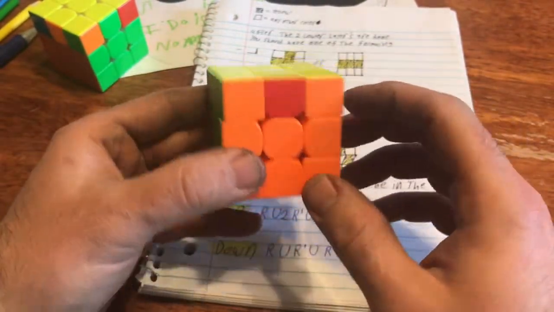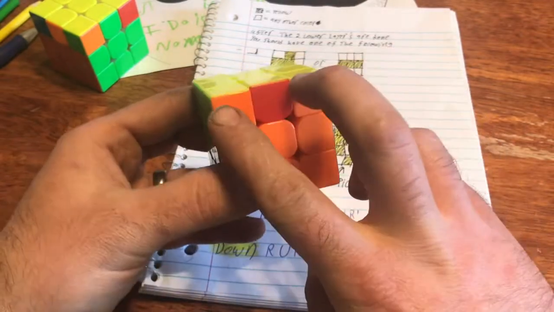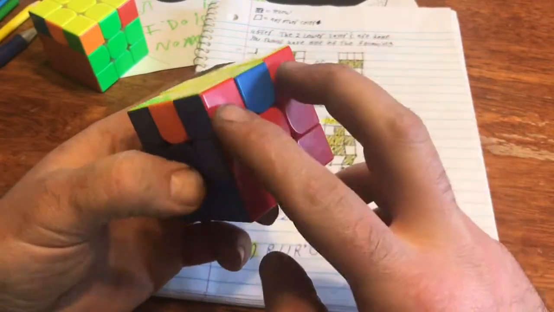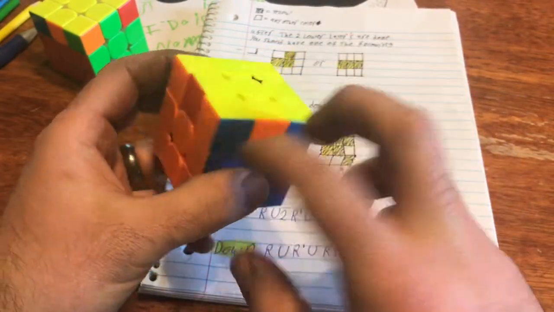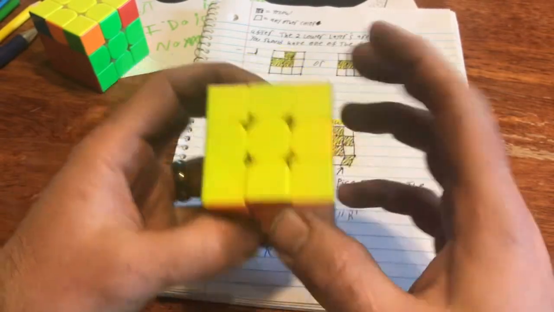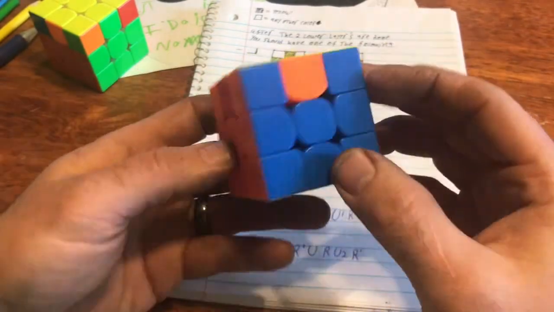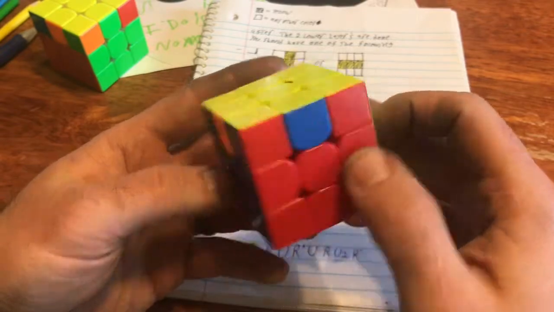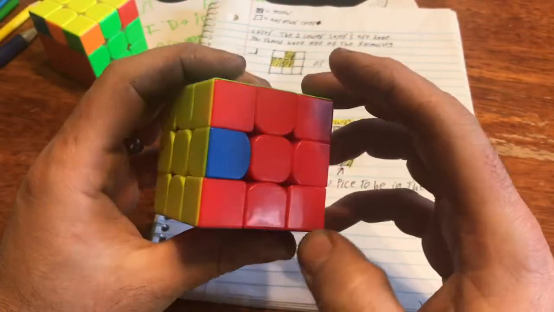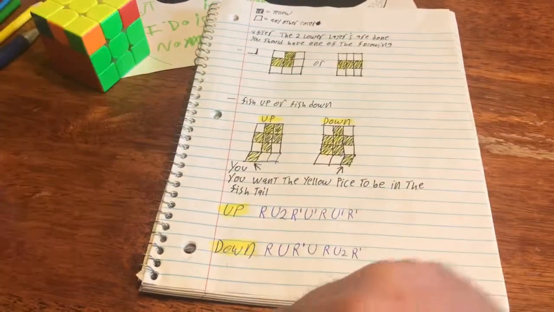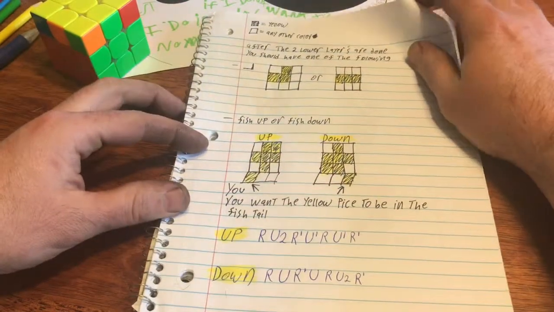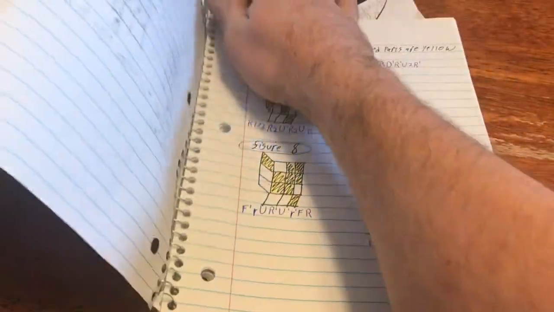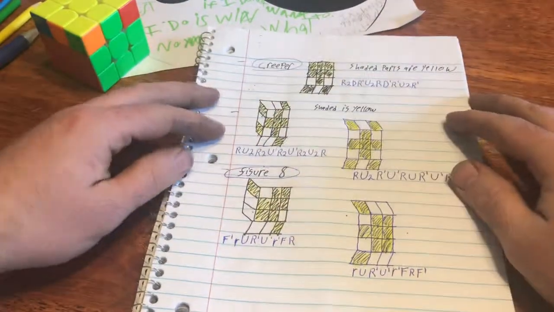In the last section where I showed you fish up, we did not have any headlights. We did not have any matching sets here. And I will show you what to do with this at the end of the video. And now I'm going to go to the next section of my notes here. There's just a lot of scenarios you guys can run into, and these are the algorithms that I use.